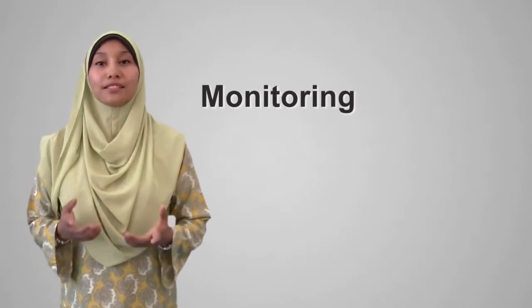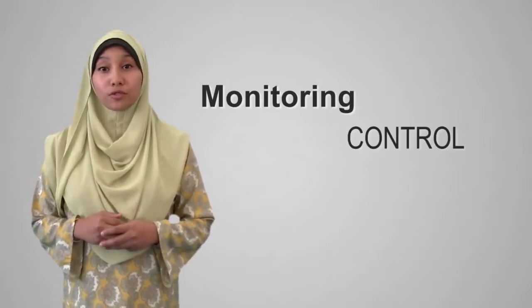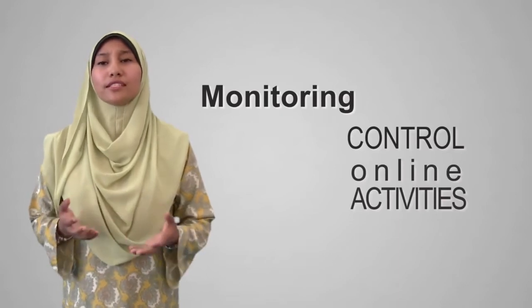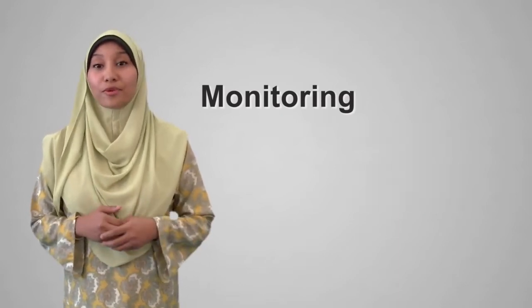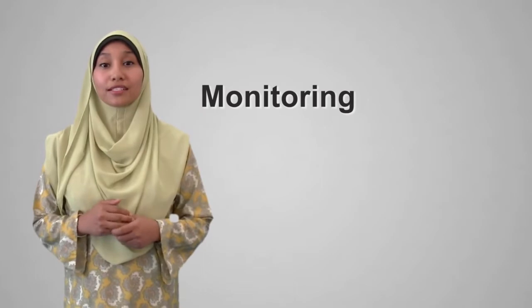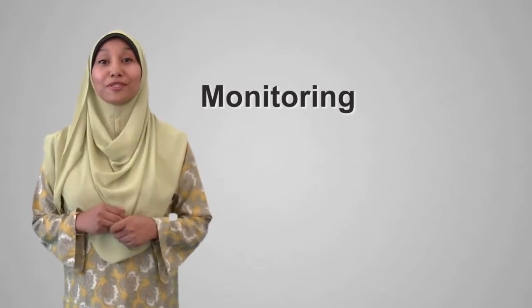When it comes to monitoring, I think there should be one master PC in front which controls the students' online activities. For instance, if the students were found chatting with their friends using Facebook during the class, the master PC should be able to detect it.